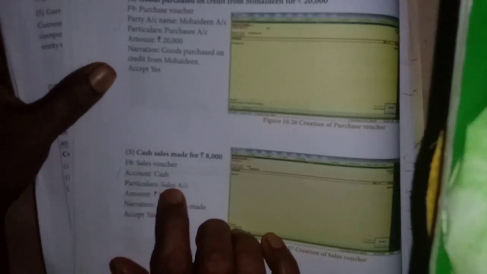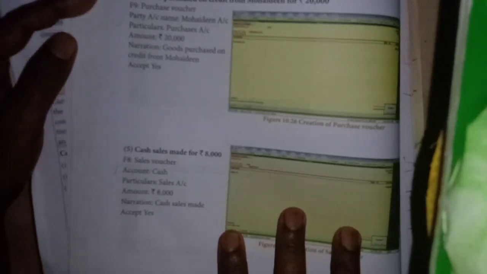The cash sales, this one is also a sales voucher. Cash sales and credit sales, all are in the sales voucher. Credit purchase and cash purchase, purchase voucher. You should not think about the subsidiary books. In subsidiary books we enter only the credit purchases.